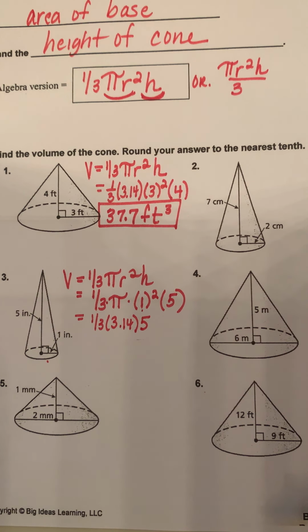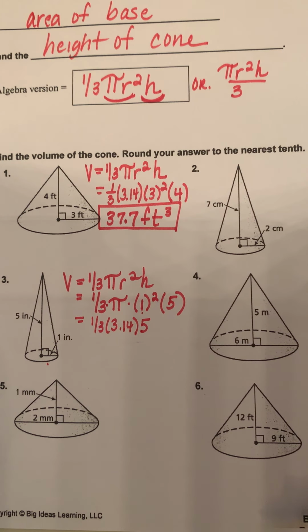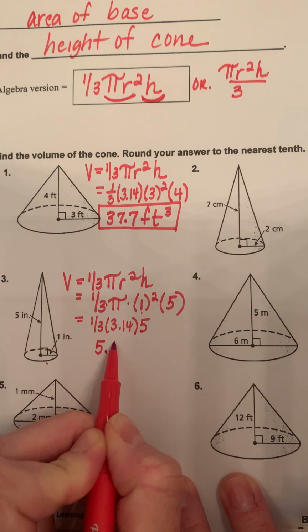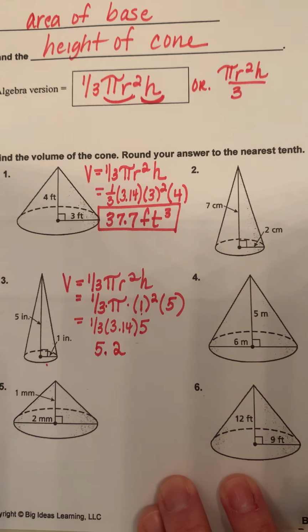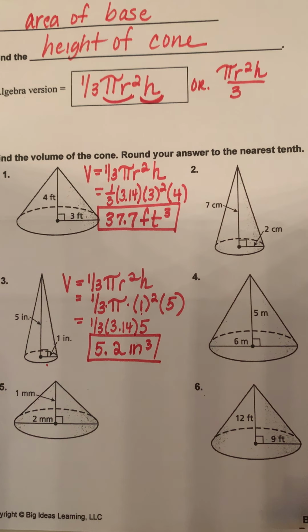So again, if you don't have your scientific calculator, I'm going to do it the other way I showed you up here. So I'm going to do 3.14 times 5, hit enter, and then divide that by 3. And you should get about 5.2 inches cubed. So that's that one.